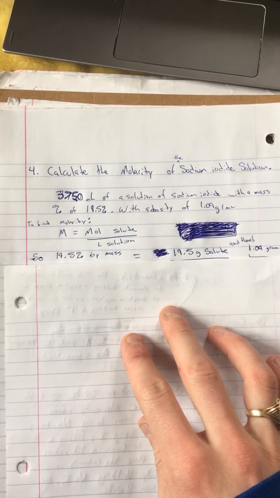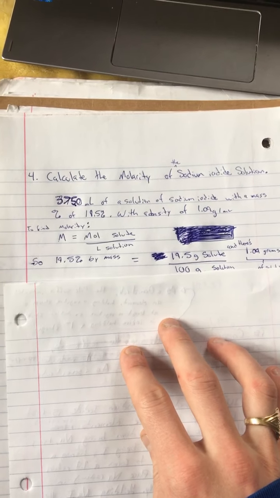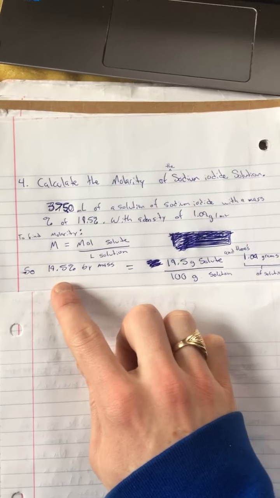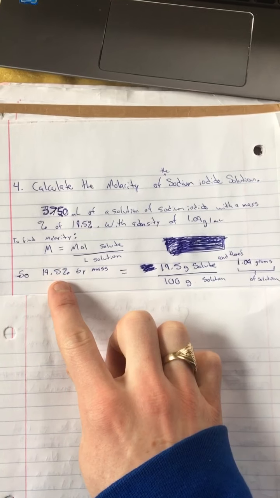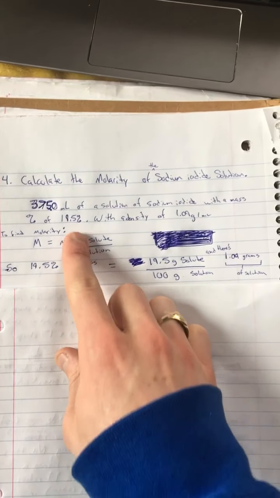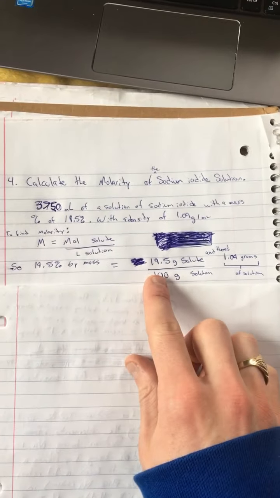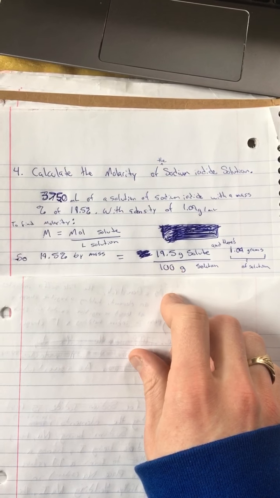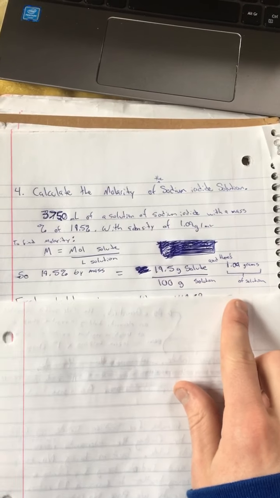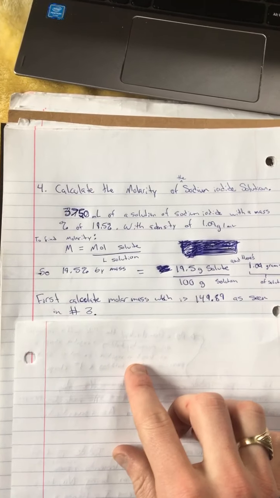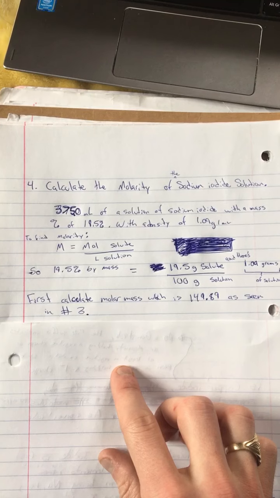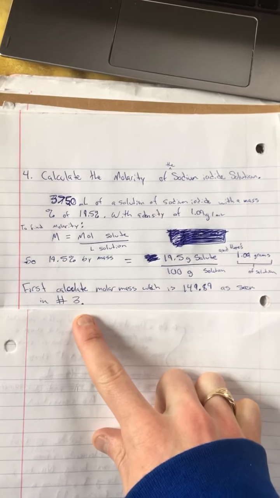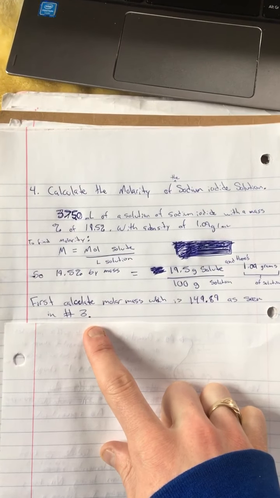So, 19.5% by mass, as seen here, we divide by grams. First, calculate the molar mass, which is 149.89 as seen in number 3, the last problem we just did.